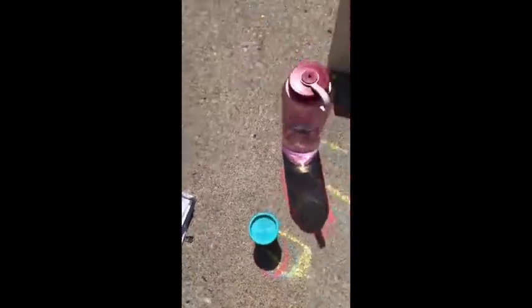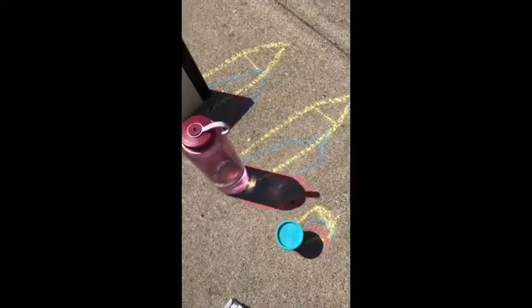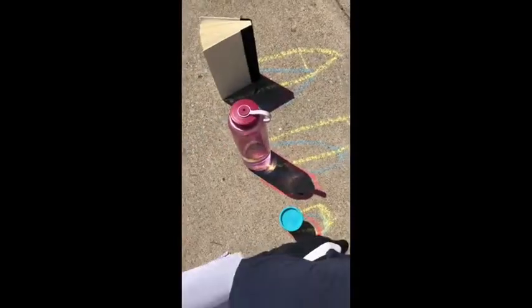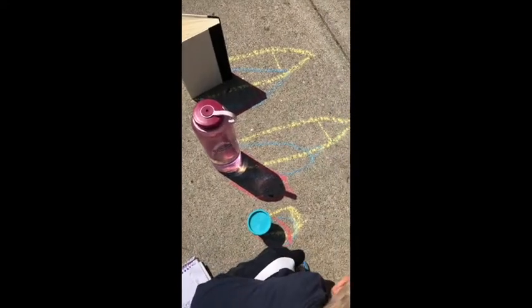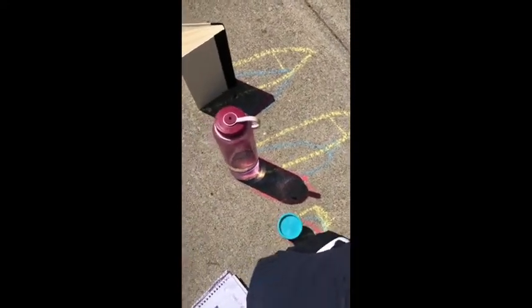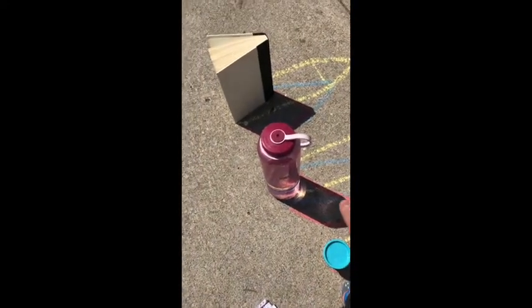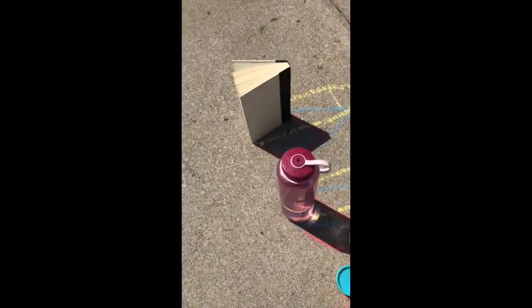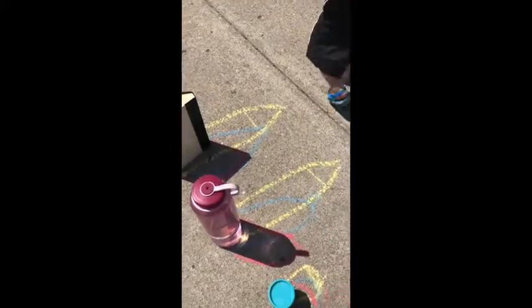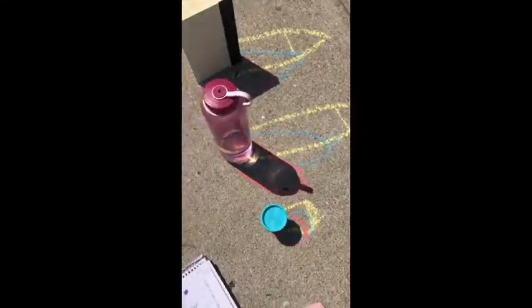Okay, so as a scientist, if I was gonna make a prediction about what would happen if I came out and checked again, which I think I might, I think my shadow is gonna continue to get smaller and continue to move more to the right. I don't know.